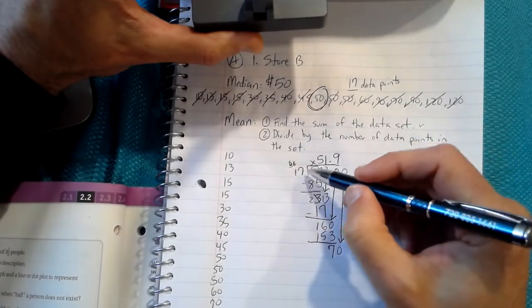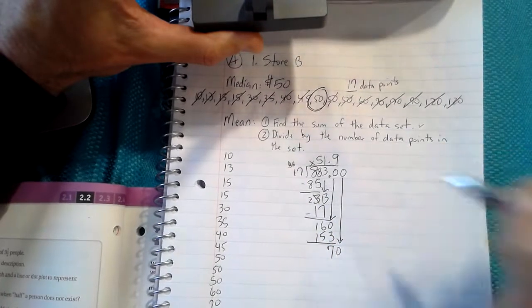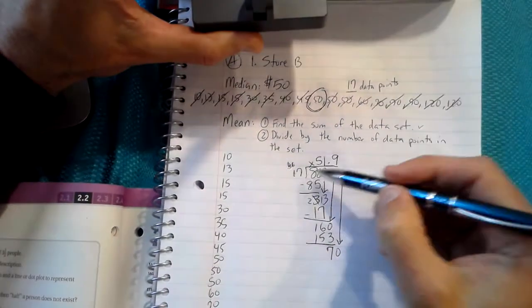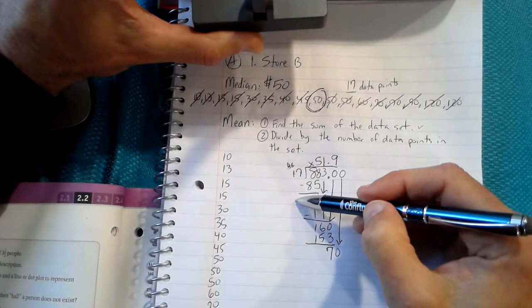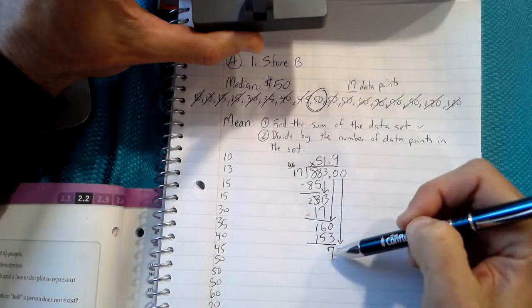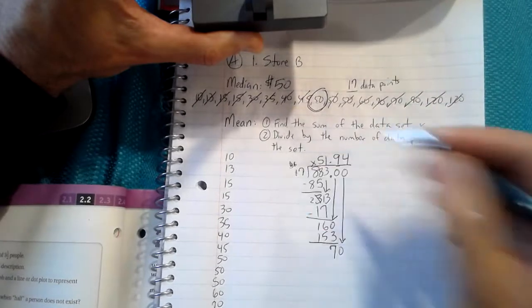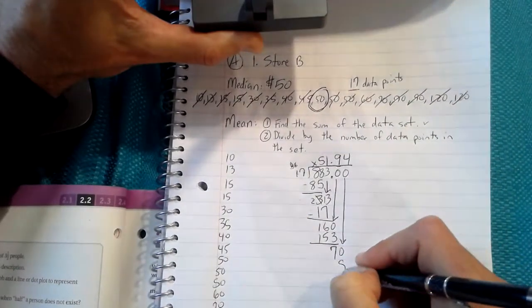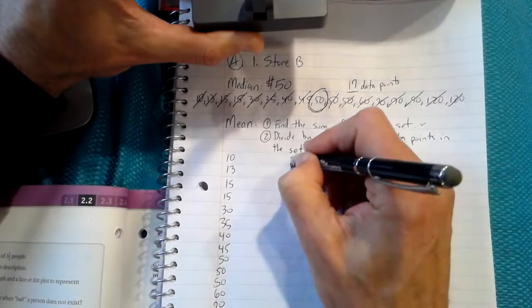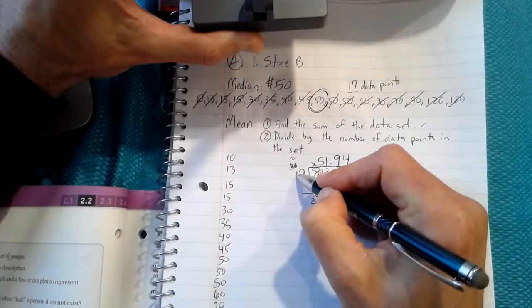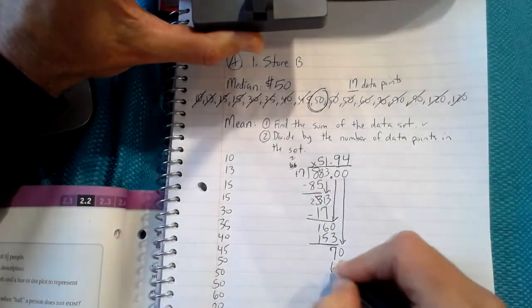Let's see. 17 goes into 70. That's a tough one. Well, I know 17 times 2 is 34, and 34 times 2 is 68. So let's try 4 times. 4 times 7 is 28. So put down the 8, carry the 2. 4 times 1 is 4, plus that 2 is 6.